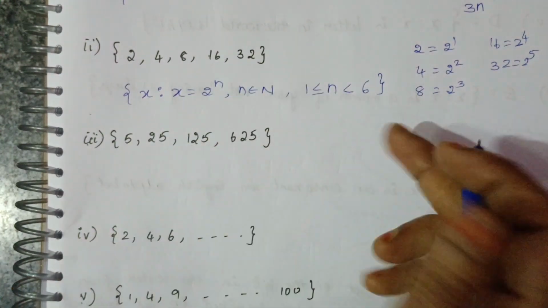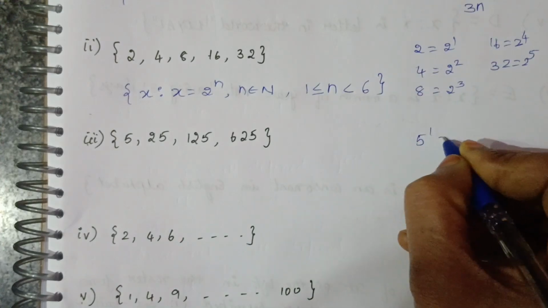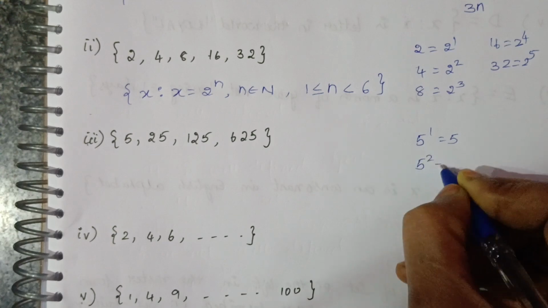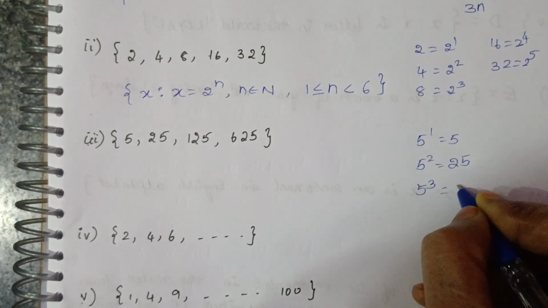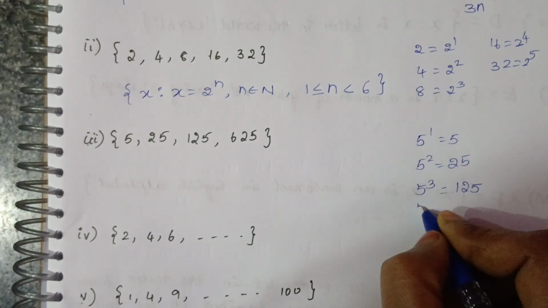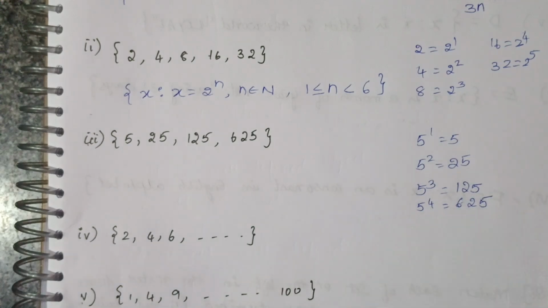Next one you can try, same as the one we did before. 5 to the power 1 will be equals to 5. 5 square will be equals to 25. 5 cube is 125. 5 to the power 4 will be equals to 625.